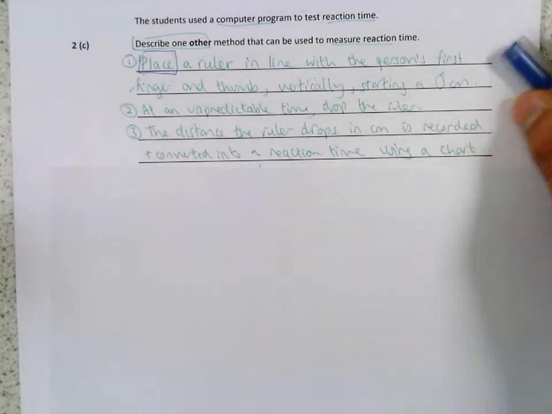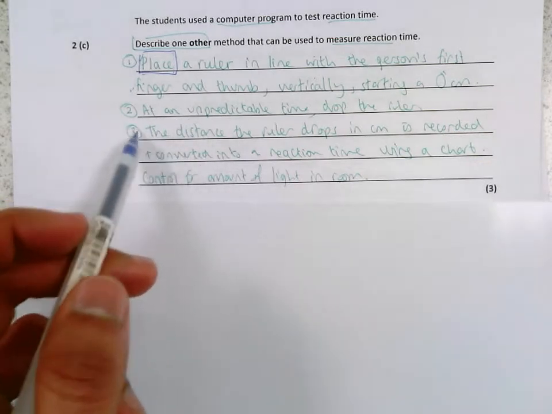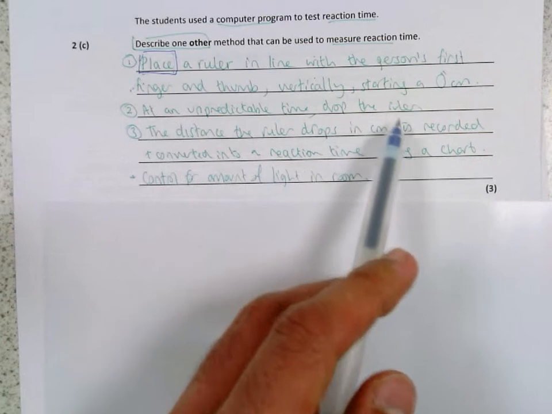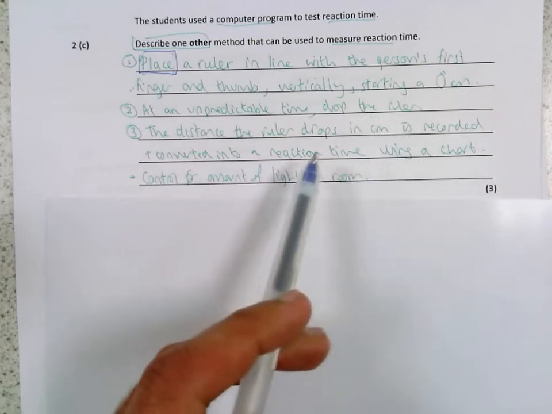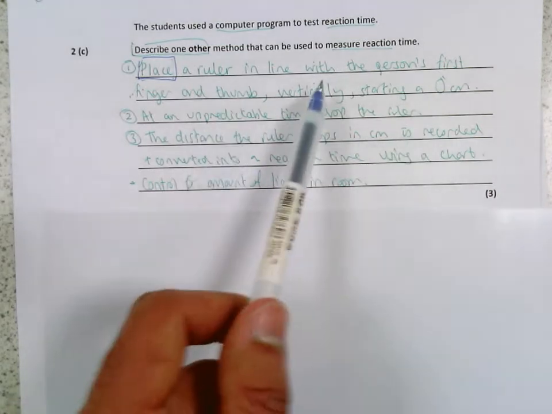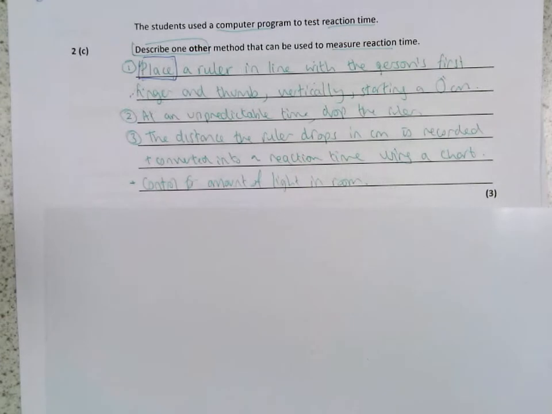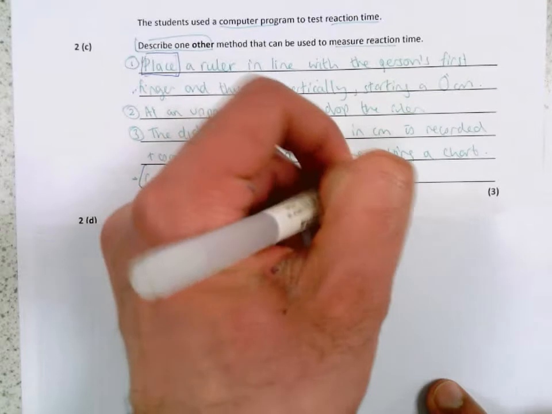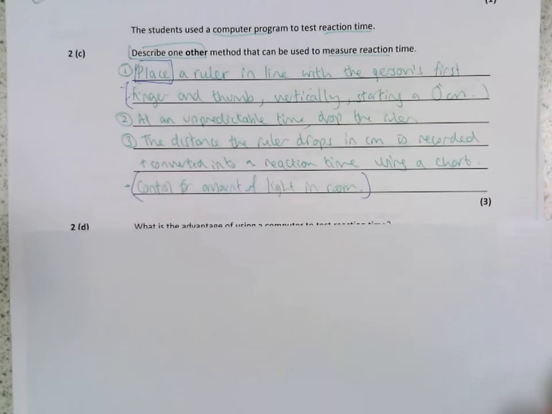So that's important because the third mark is for specifying how you are going to use the information, which is the centimeters. The data is centimeters, and convert that into a reaction time, because that's what we want to measure. And another control variable, if you didn't talk about holding it from your finger and thumb and starting at 0 centimeters, you could have said control the amount of light in the room, because obviously if it's dark it's harder to see, maybe harder to react. So that's there in case you didn't talk about the finger and the thumb and the vertically at 0 centimeters.